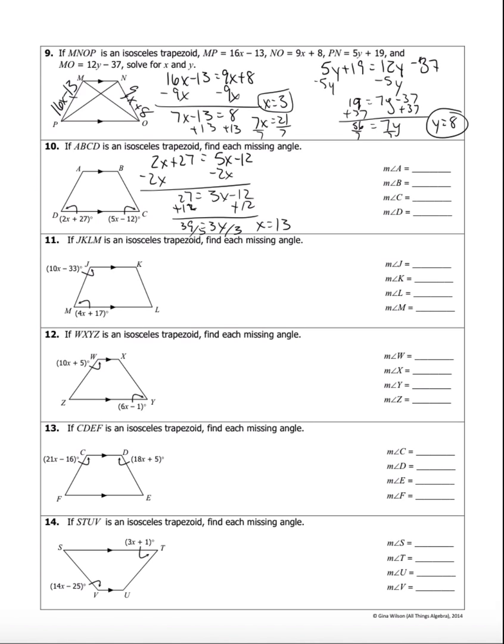So now we'll plug that in to find D. We know that C and D are equal. So I'll just do 2 times 13 is 26 plus 27. And that's going to give me 53. So C and D are 53. Now, A and B are also congruent. The way that I could find A is just to take 180 minus 53. That'll give me 127. And then angle B is also 127.